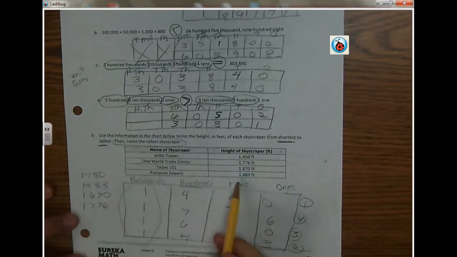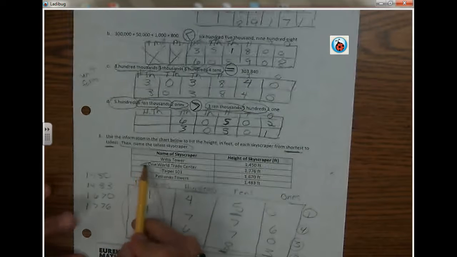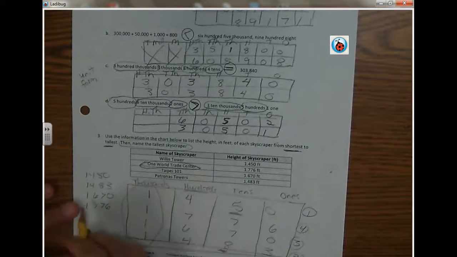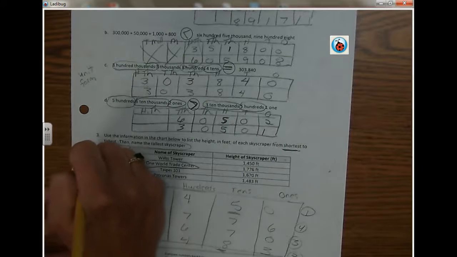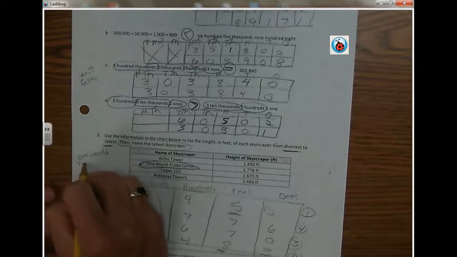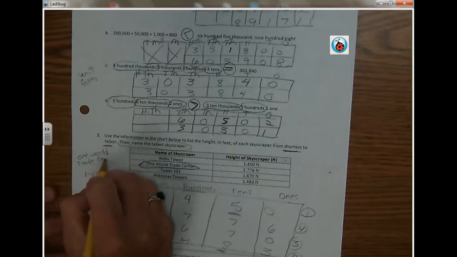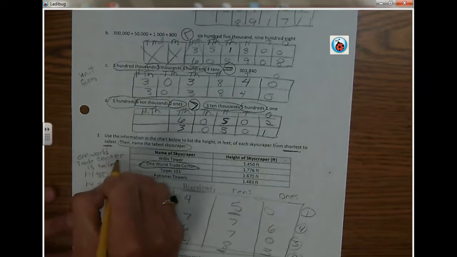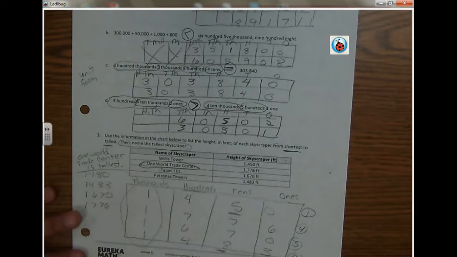Name the tallest skyscraper. One World Trade Center. So, One World Trade Center is tallest. You need to write a sentence. Okay, to answer your question, you need to write a sentence.